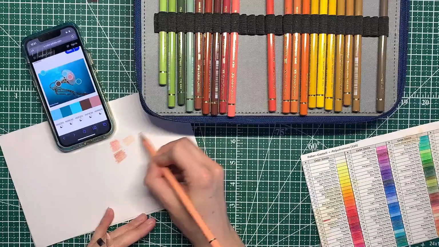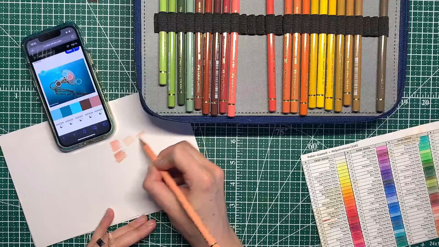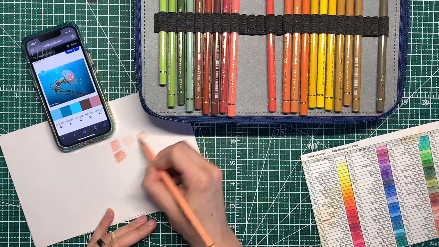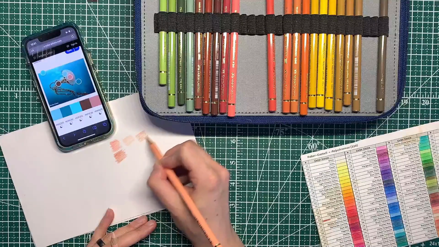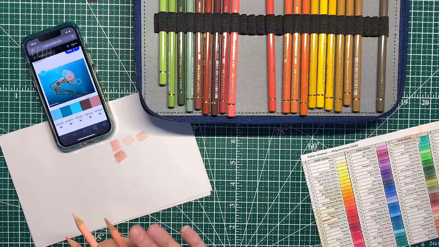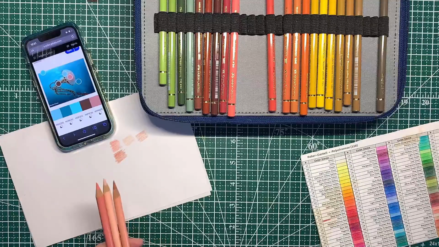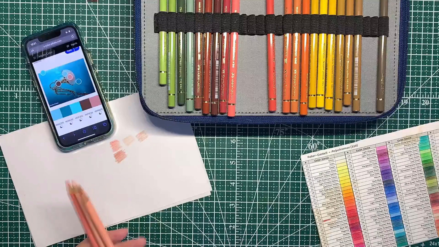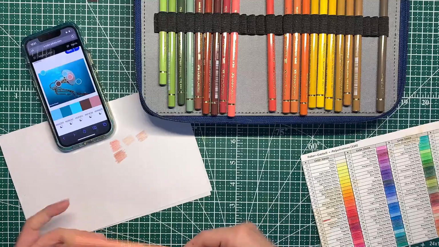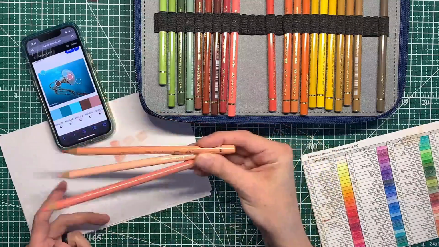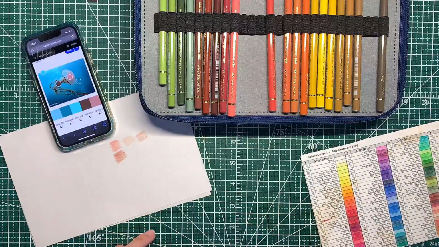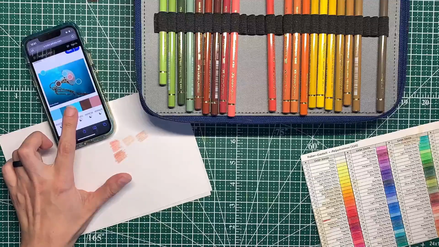My mid is going to be Cinnamon. And then my dark for this is going to be my Coral. So I'm satisfied with this color combination for right now. So I'm gonna set this aside, and we're gonna move into our brown color right here.